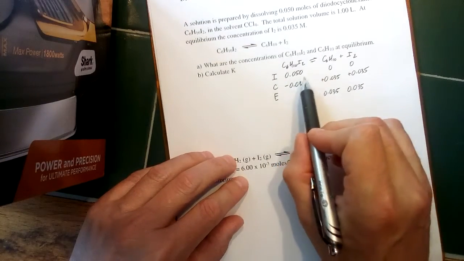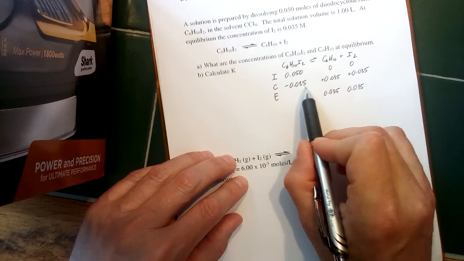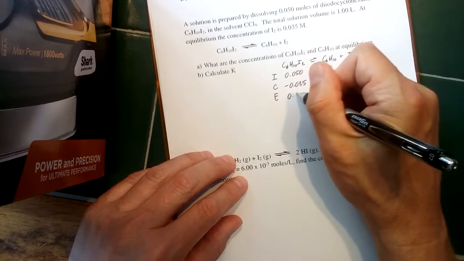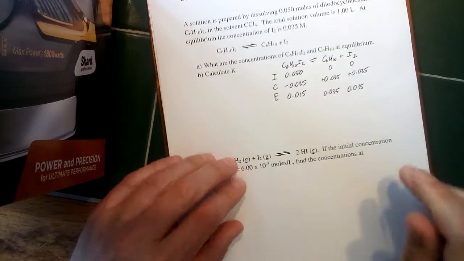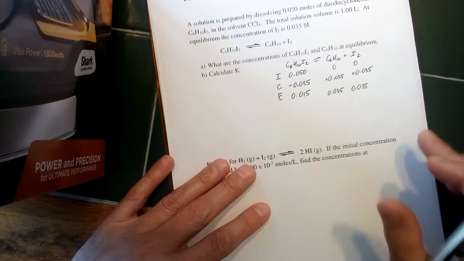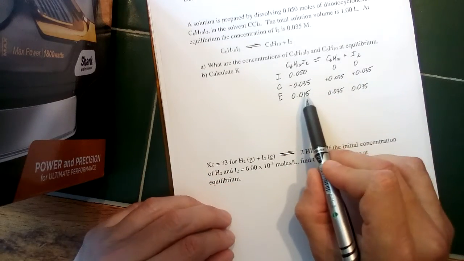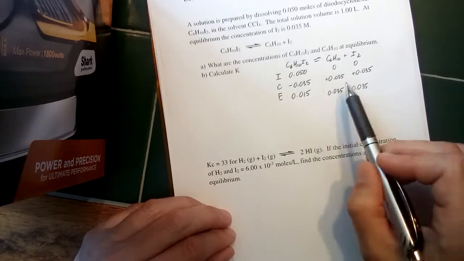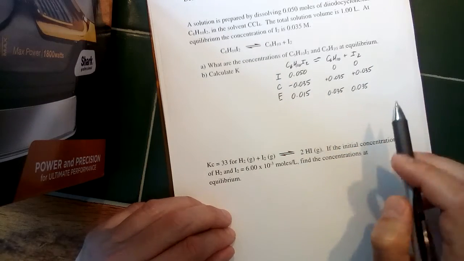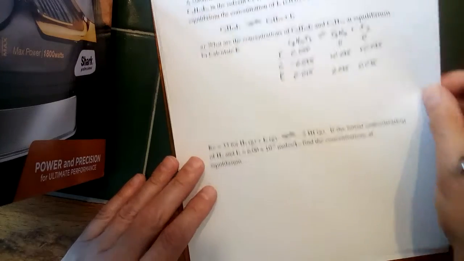So if I start at 0.050 molar, but my concentration goes down by 0.035 molar, by the time I get to equilibrium, my concentration would be 0.015 molar for my reactant. Right? And there are the two answers we wanted for part A, the concentration of C6H10I2 and the concentration of C6H10. The only thing we would still need to do here is calculate the equilibrium constant, K.